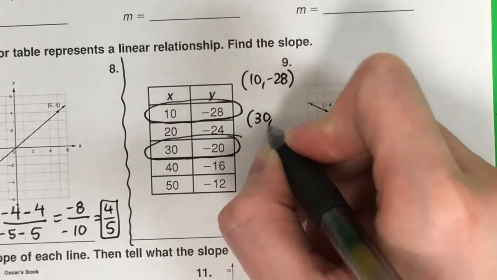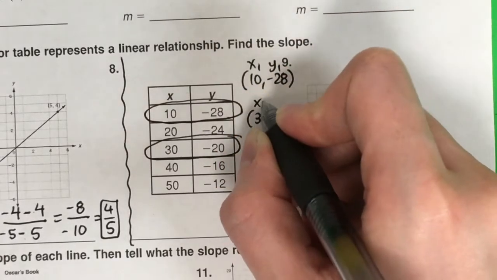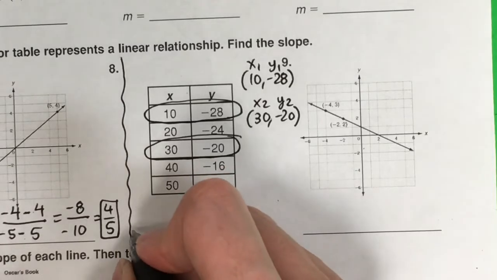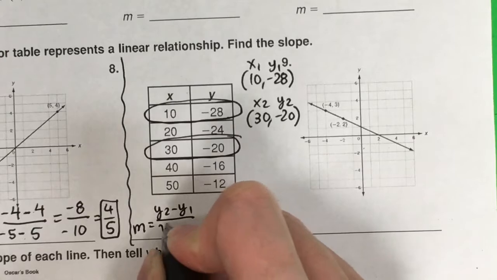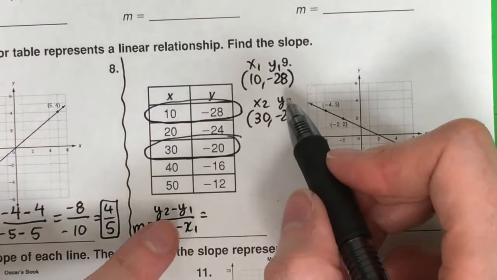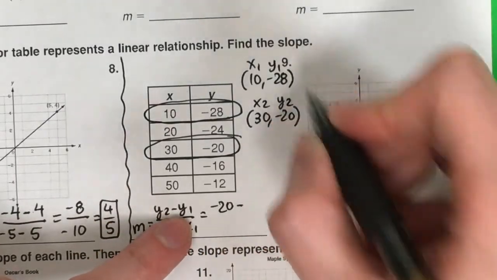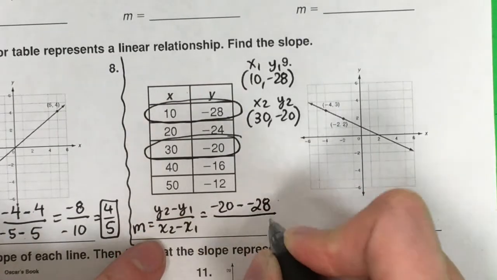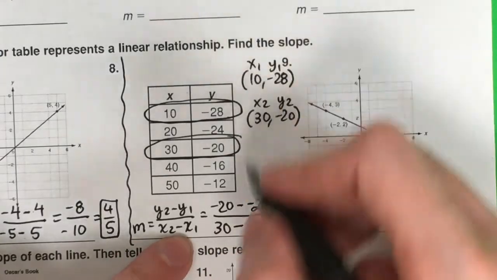And 30, -20. So x1, y1, x2, y2. So let's write the formula. M equals y2 minus y1 divided by x2 minus x1. So y2 is -20 minus y1 is -28. Yes, you're going to put it 2 times. Divided by x2 is 30 minus x1 is 10.